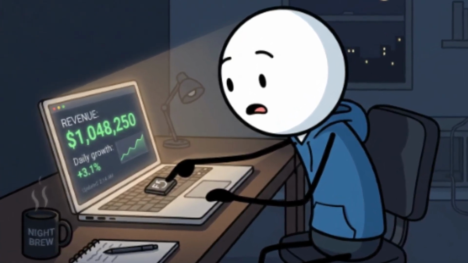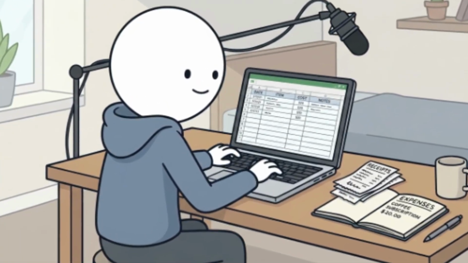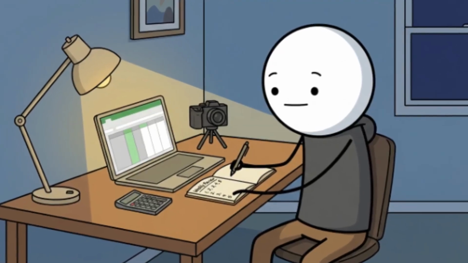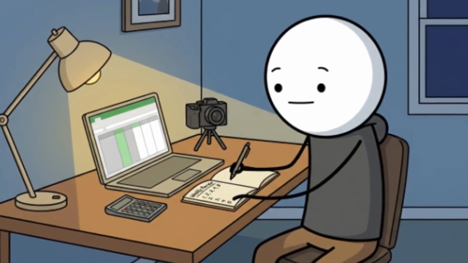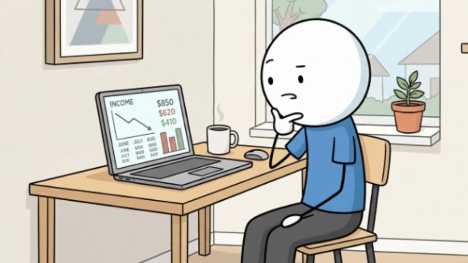First, turn it on. Inside Jobber, go to Settings, then Time Tracking. If it's already enabled, you'll see options for team tracking. If not, switch it on. This is the control center for how your staff logs time.